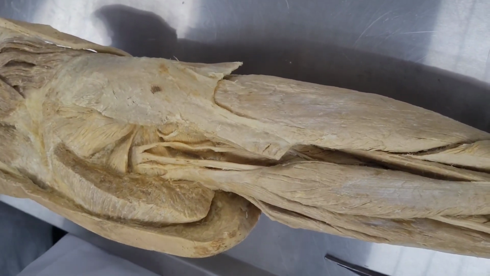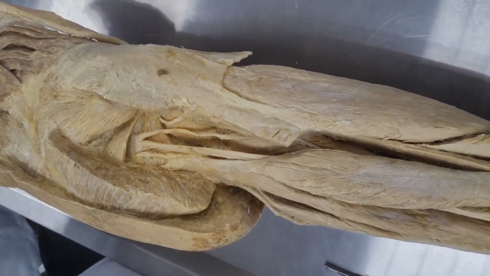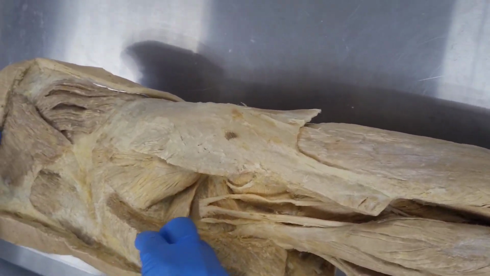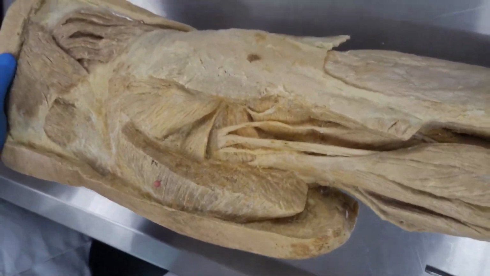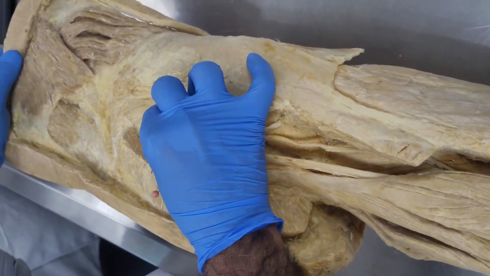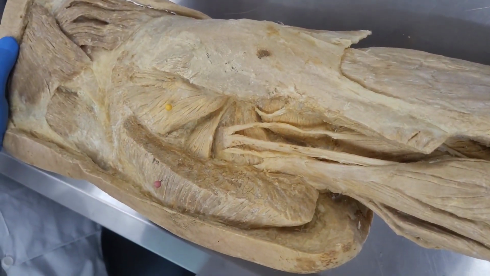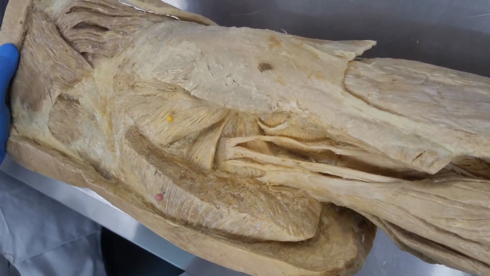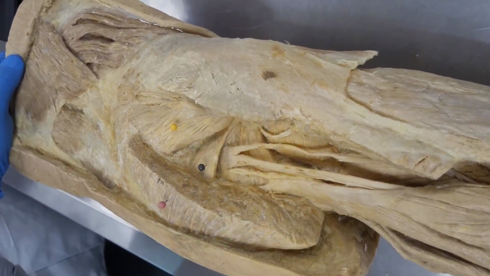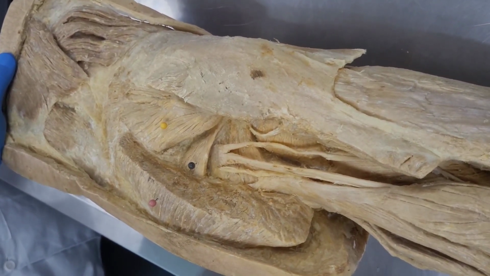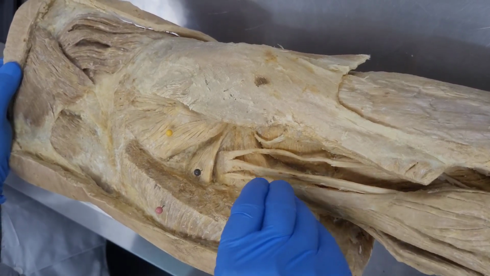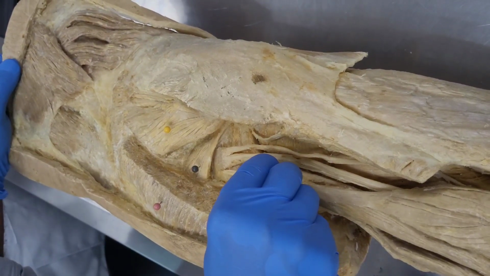Careful. All right. See here. This is gluteus maximus. This is gluteus medius. Piriformis. This is of course the sciatic nerve.